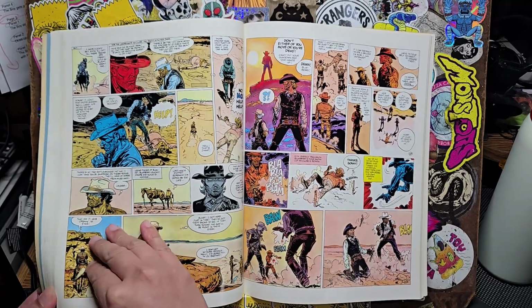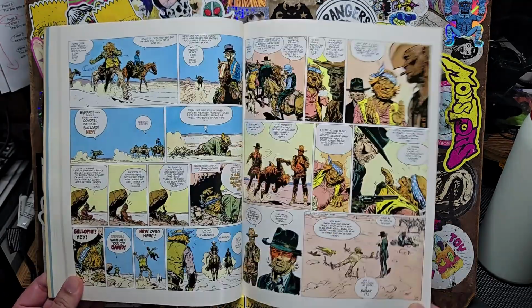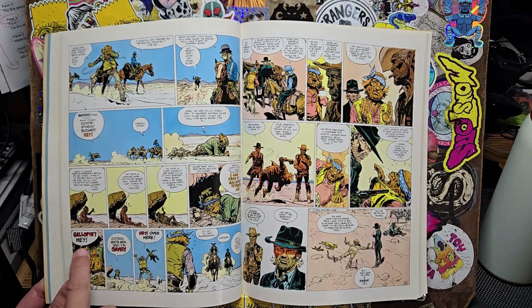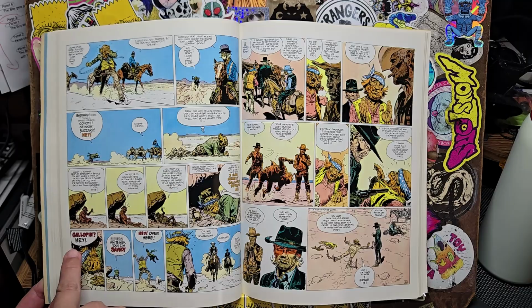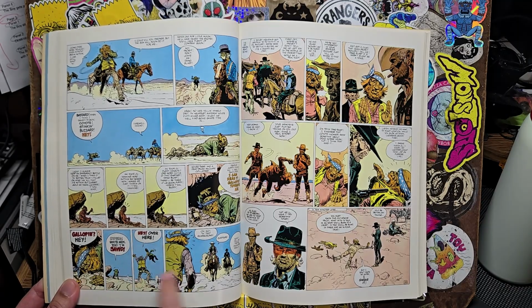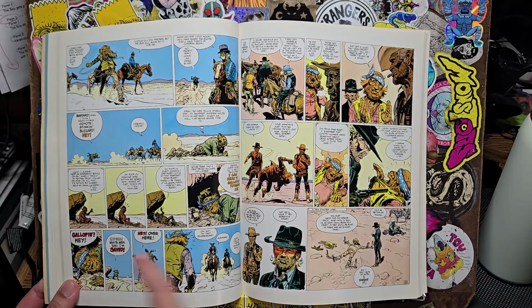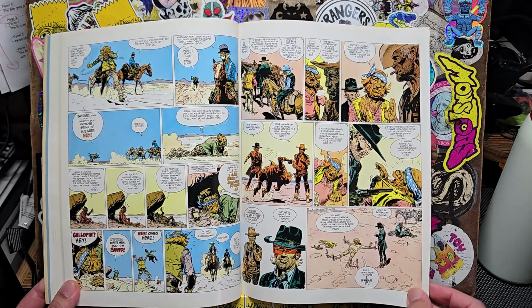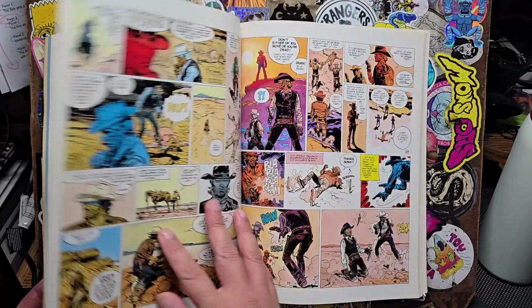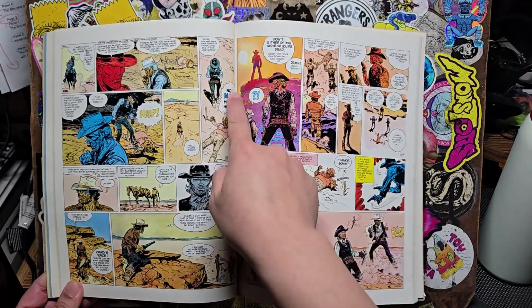And even still, let me go back just one. Even with the lettering, still enough space to do giant font, giant lettering, colored lettering to emphasize the tone of the dialogue, screaming, again, screaming.